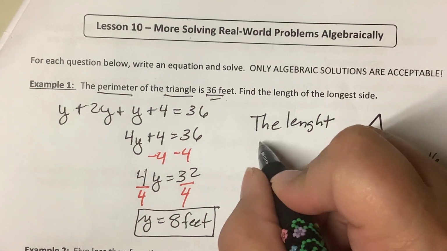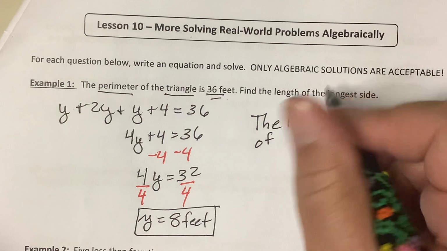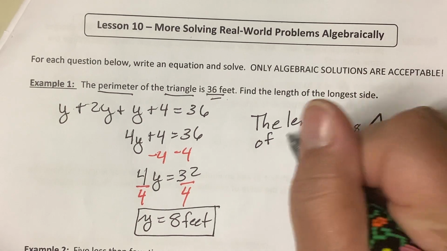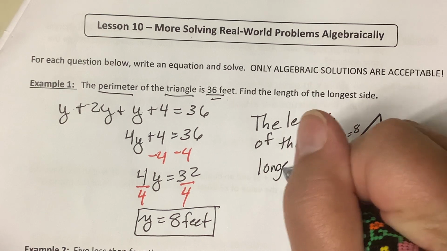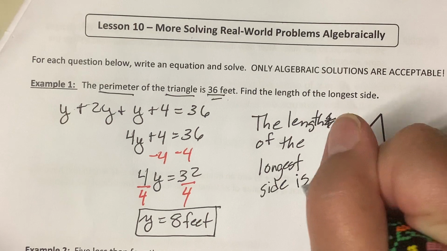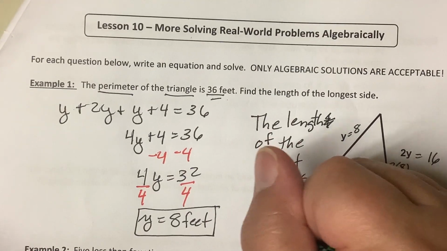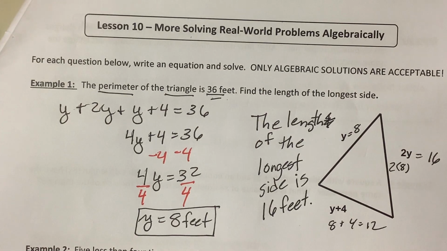The length, so I don't spell it wrong, of the longest side. I already did spell it wrong. Dyslexia, my T and my H. The length of the longest side is 16 feet. Again, be careful. Make sure that you're putting feet on there.